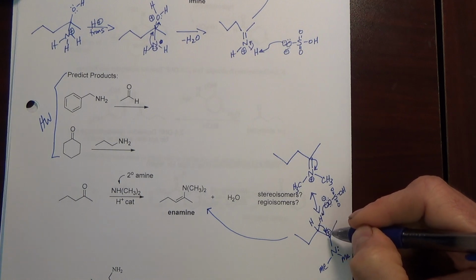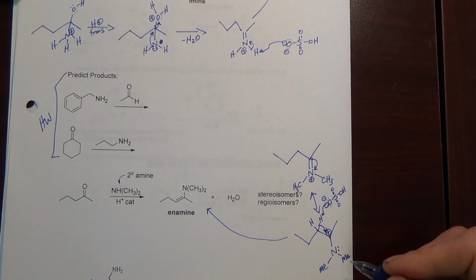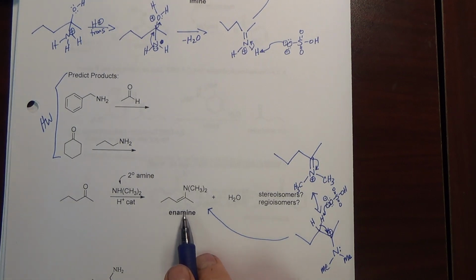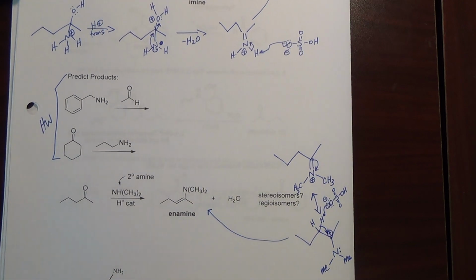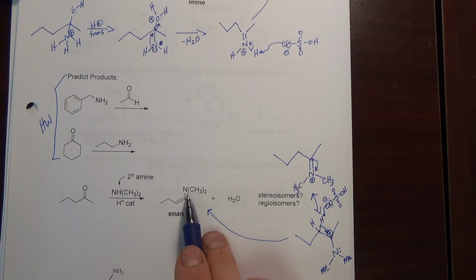Put in that double bond because there's no H to take from the nitrogen. And that's the result you get when you use a secondary amine. Okay? Ene, like an alkene amine. Enamine. Sort of like an enol, if there was an alkene with an alcohol.